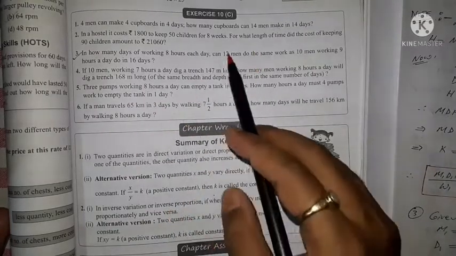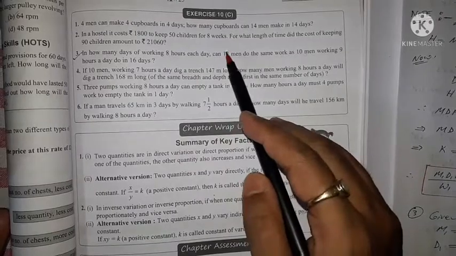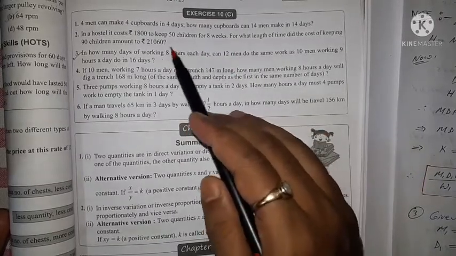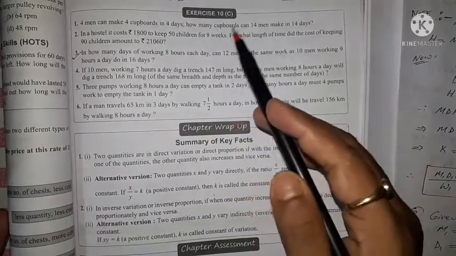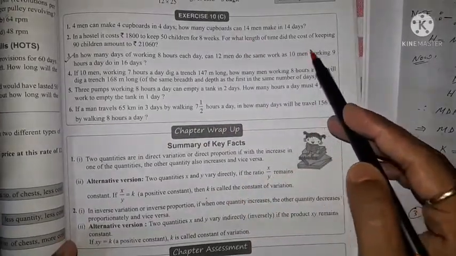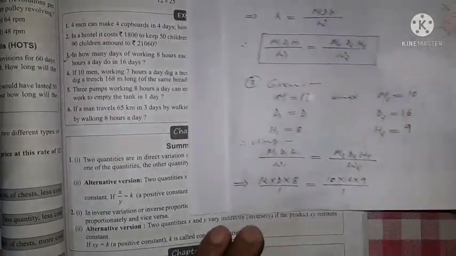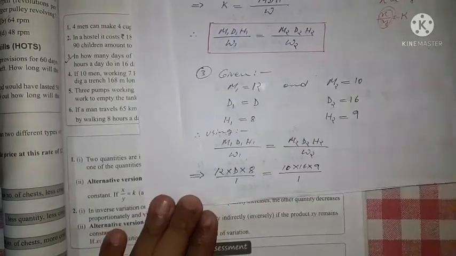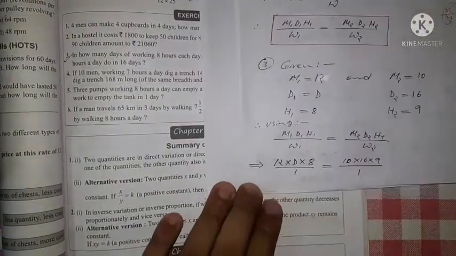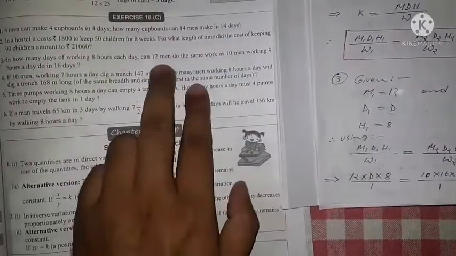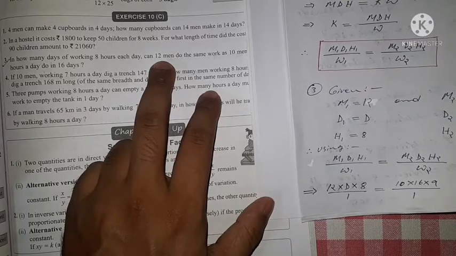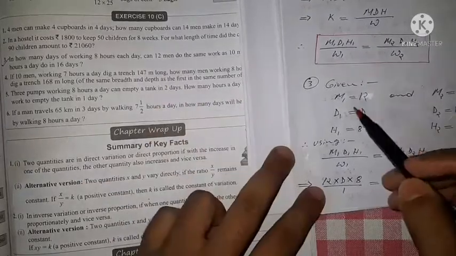Once again I repeat. It is asked in the question, in how many days can 12 men working 8 hours a day finish a job, that job which can be done by 10 men in 16 days working 9 hours a day. So if we use this formula, for the first condition it is given that m1 is equal to 12. What is given there is that m1 is 12, because it is asked in the question in how many days these 12 men can do a job working 8 hours a day. So we take m1 as 12.